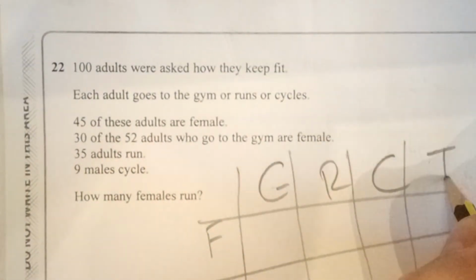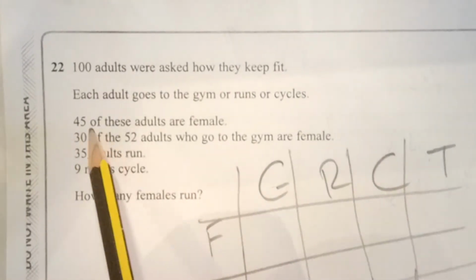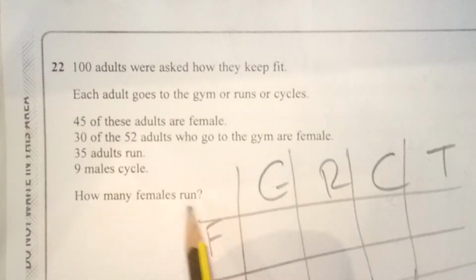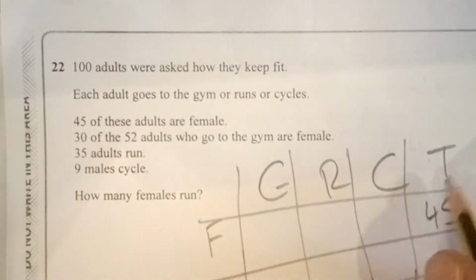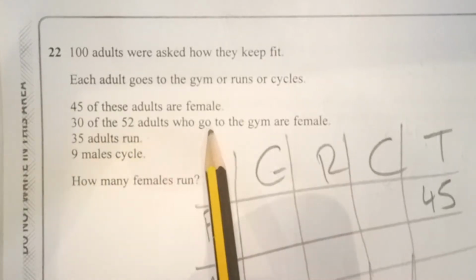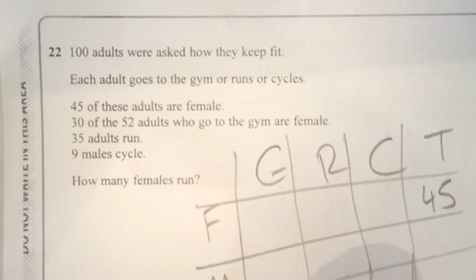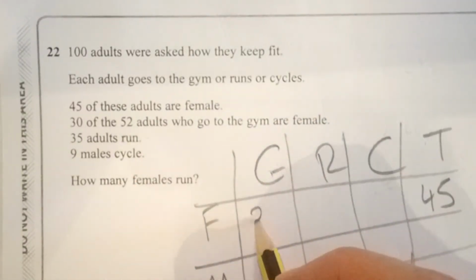The thing I always forget to put is the total, so I need to put a total in. Let's think I've got 45 of these adults are female. So 45 will be here, because it's total, okay? 30 out of the 52 adults who go to the gym are female. So this is gym. So we know it's 52 in total, and we know 30 are female.